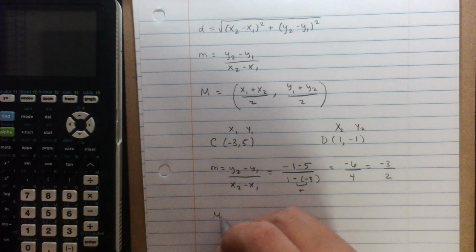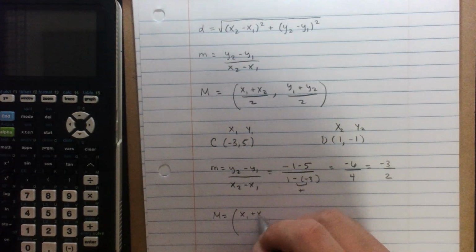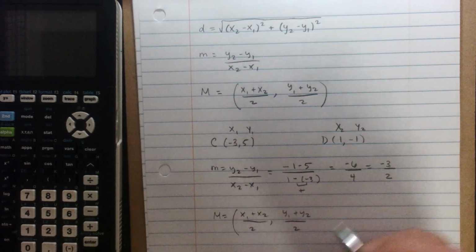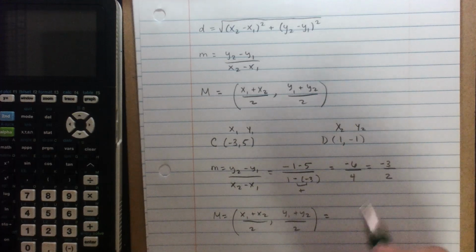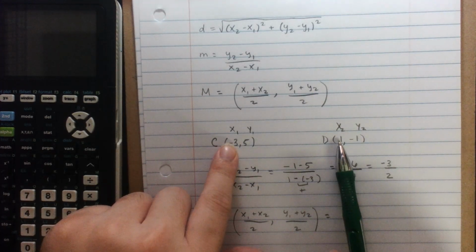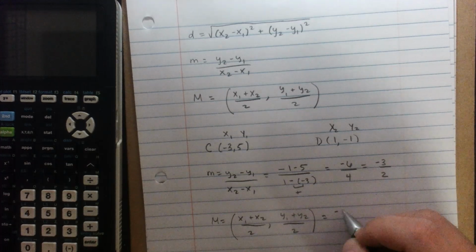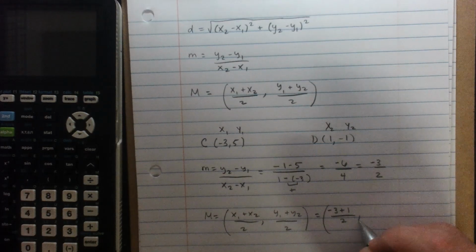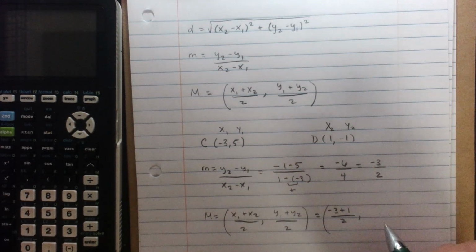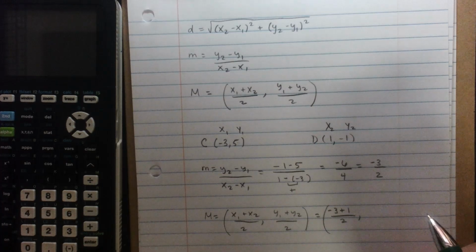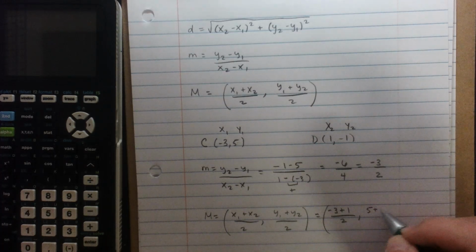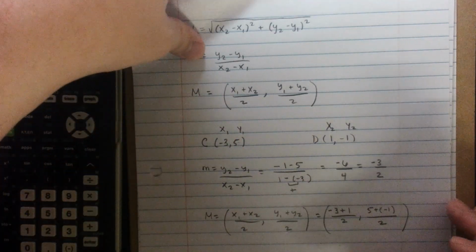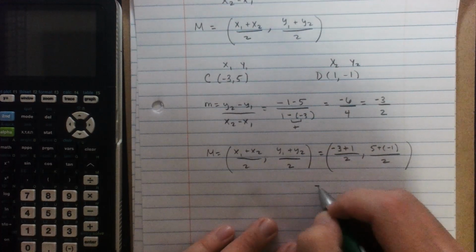M equals x sub 1 plus x sub 2 all over 2, comma, y sub 1 plus y sub 2 all over 2, which is equal to the two x's divided by 2, so that's negative 3 plus 1 all over 2, comma, 5 plus negative 1, which is going to be 5 minus 1, all over 2. And then we're going to simplify this.